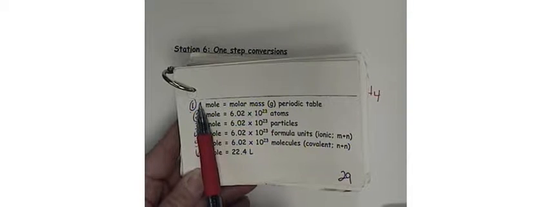The next thing you want to do is look at your conversion. So we're wanting to go from moles to grams. Now you have study card 29. When you look at study card 29, you are looking for what conversion lets you go from moles to grams. So you want to look at 1 through 6 and see which of the conversions lets you go from moles to grams. And when you look, it is conversion number 1.